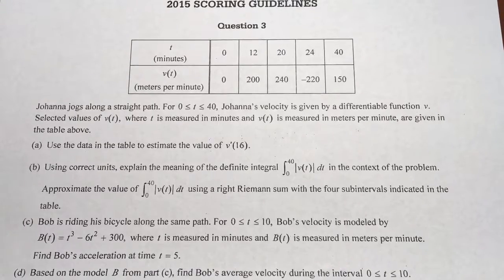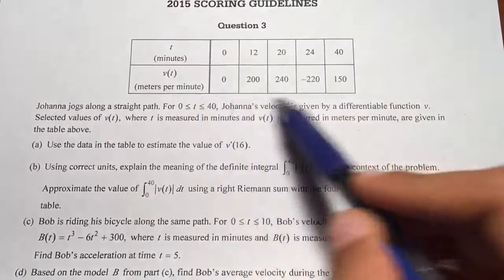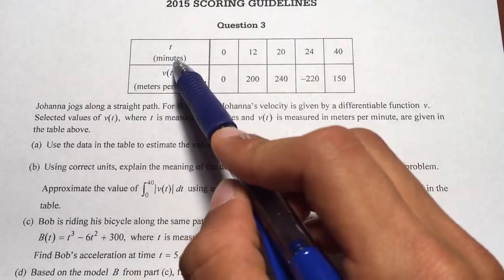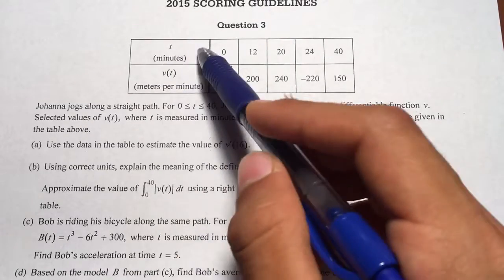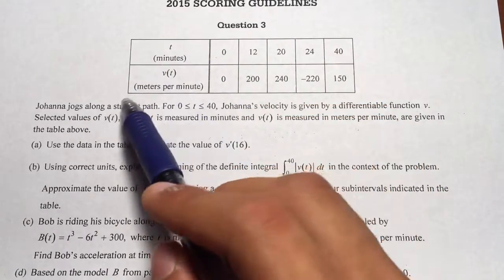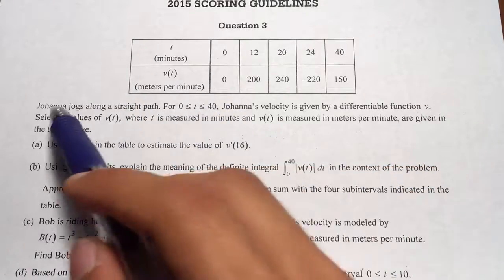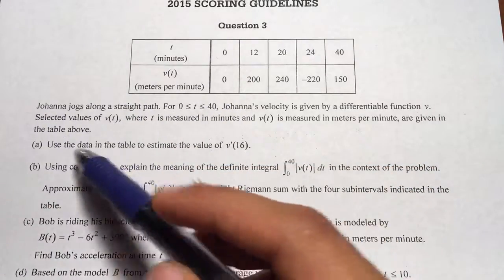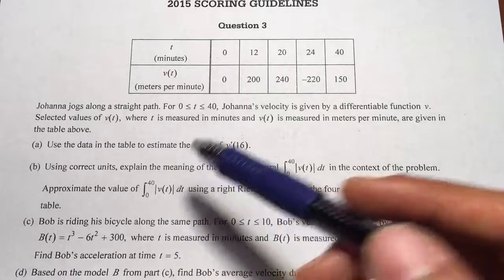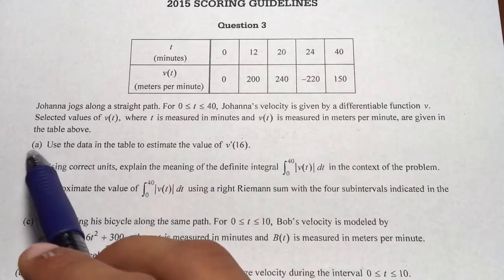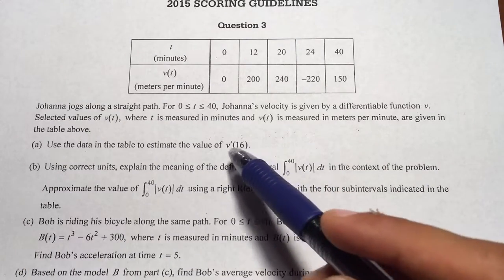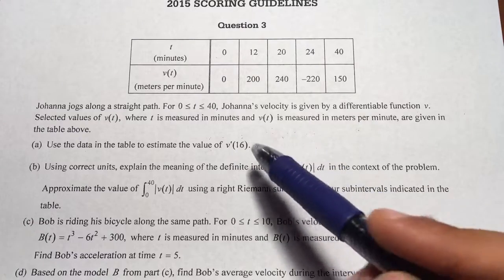2015 question number 3 starts by giving us a table of values for t, with t in minutes, and v of t, your velocity, or Jonah's velocity in this case, because Jonah is jogging. Nevertheless, going to part A, using the data to estimate the value of v prime of 16.